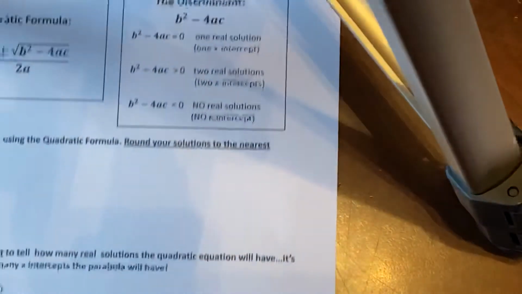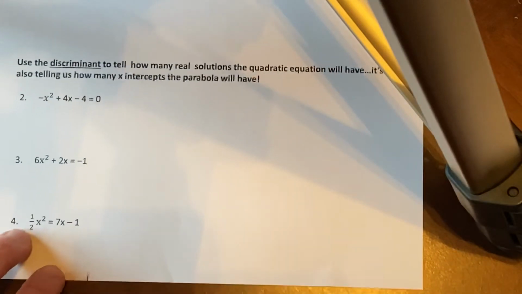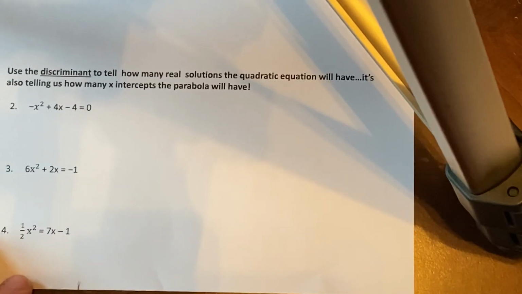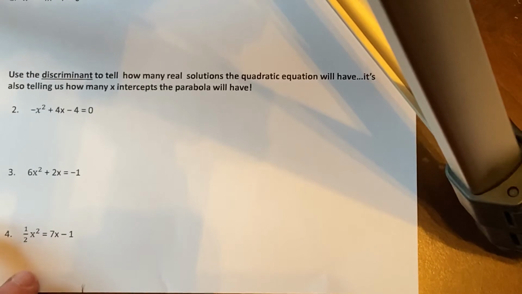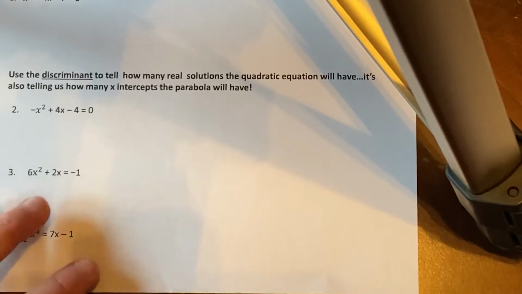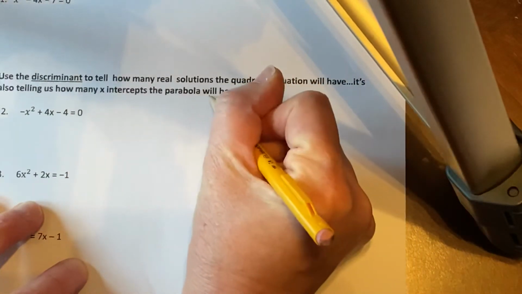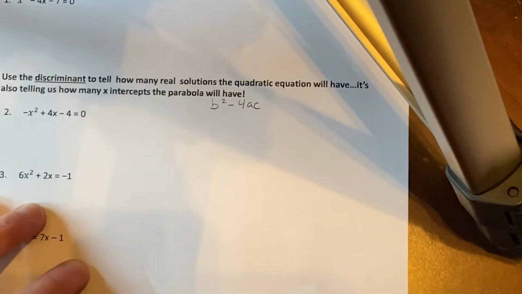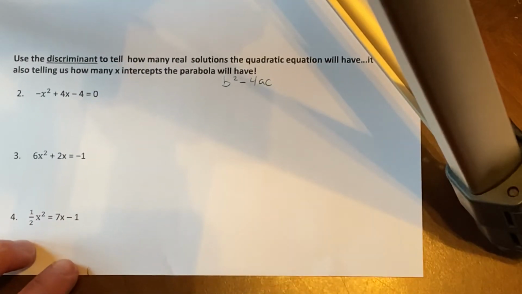All right, now I'm going to do the next three with you and show you each situation. This is the new material where we're using the discriminant to tell how many real solutions the quadratic equation will have. It's also telling us how many x-intercepts the parabola will have, which is shown at the top of the notes with the diagrams. Just remember, the discriminant is b squared minus 4ac. It's just a small part of the quadratic formula.